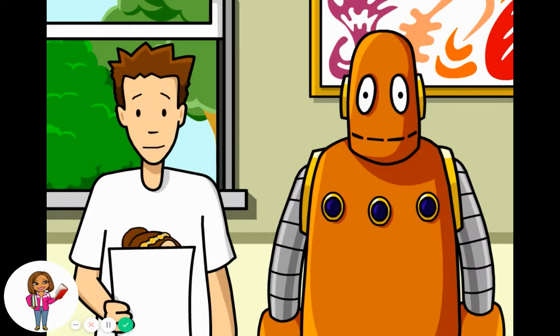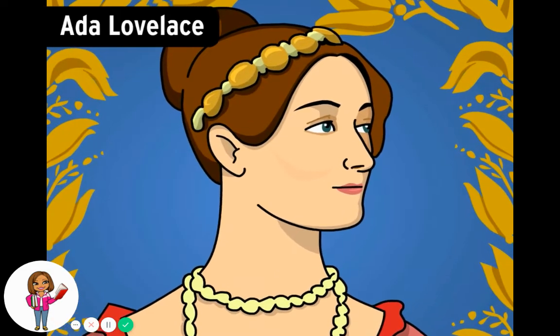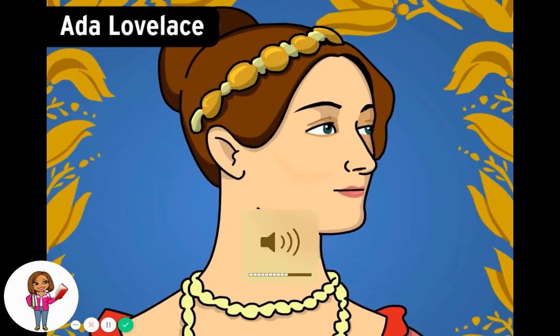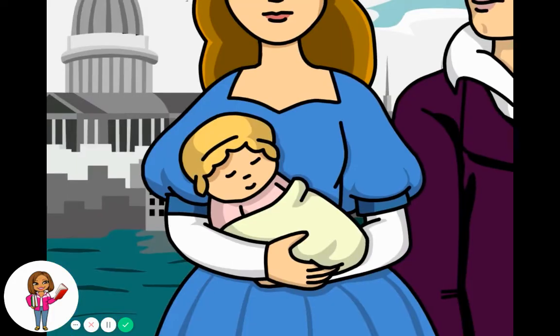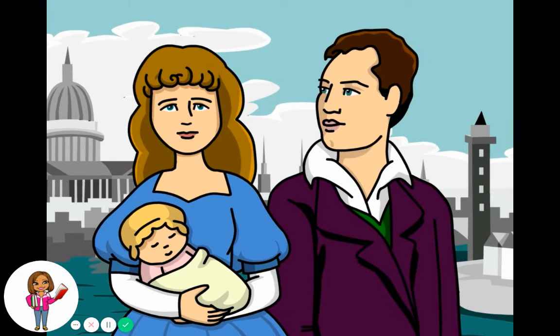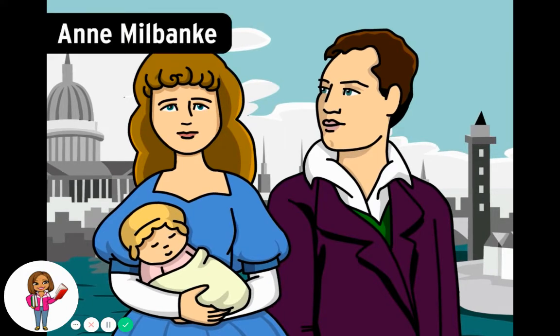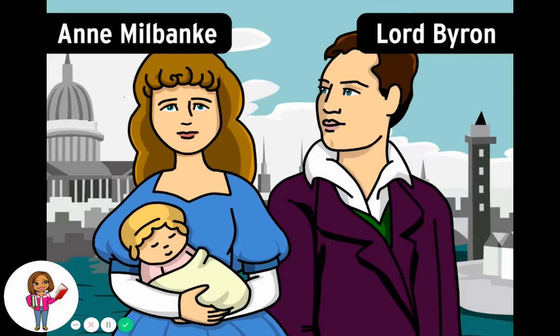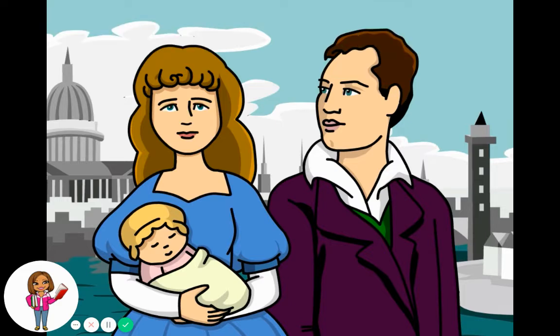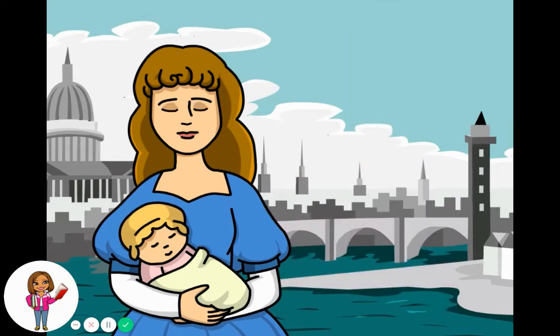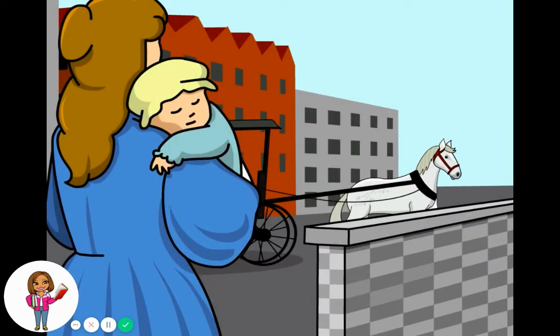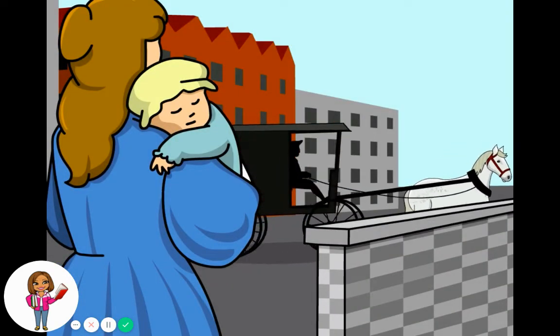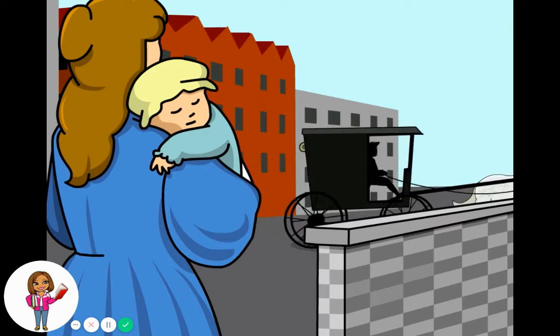Sure thing. Augusta Ada King, Countess of Lovelace, is considered by many to have been the first computer programmer. She was born in London in 1815 to Anne Milbank and the poet George Gordon Byron, better known as Lord Byron. A month after her birth, though, Ada's parents separated. Ada stayed with her mother in London while her father left the country. Ada never saw him again.